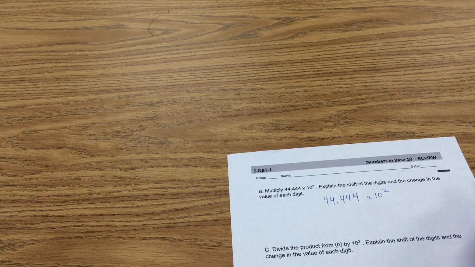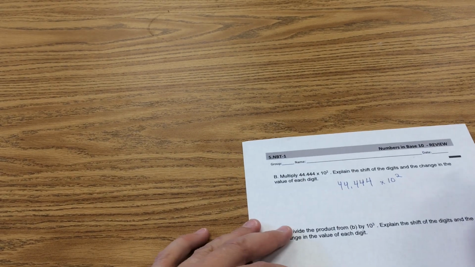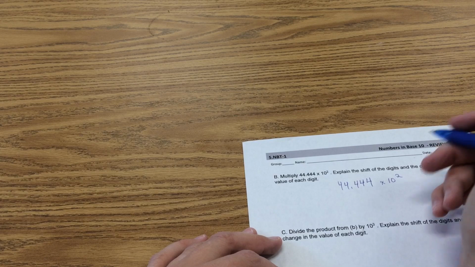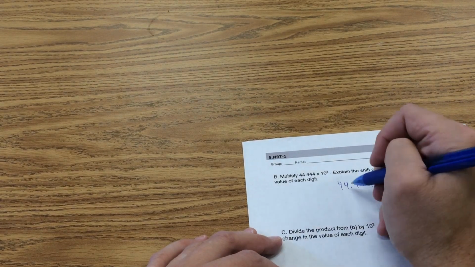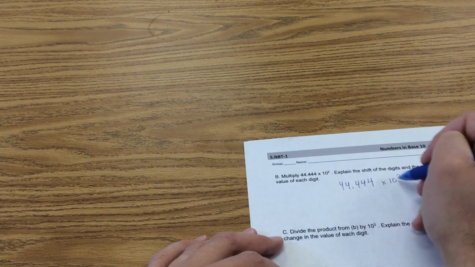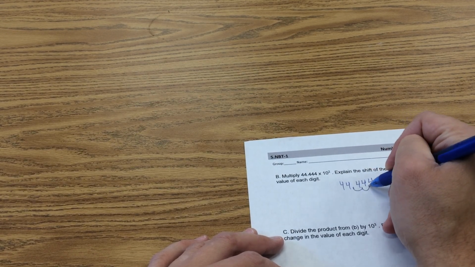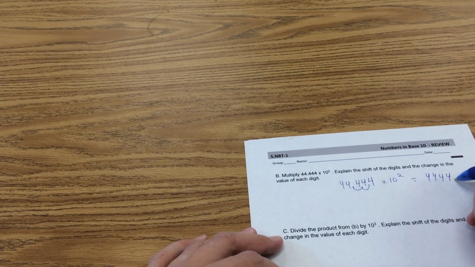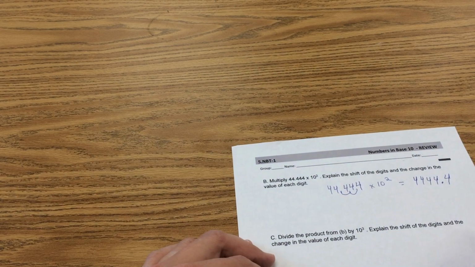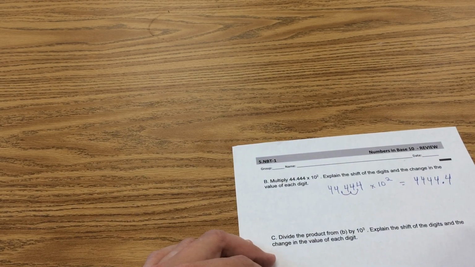So there are two different ways to answer this. The fastest thing to do is to move the decimal. We should know that the decimal never changes. It's always after the ones place, but I could go 1, 2. So I know that's going to be my answer. But it doesn't help to explain the shift in the digits and the change in the value of each digit.